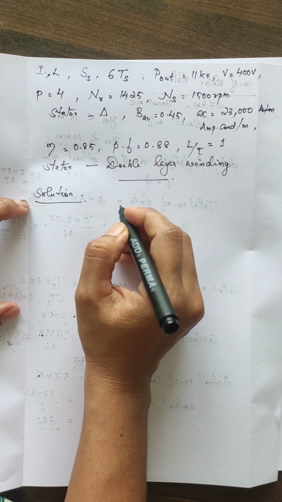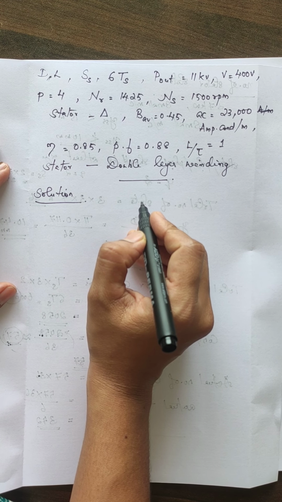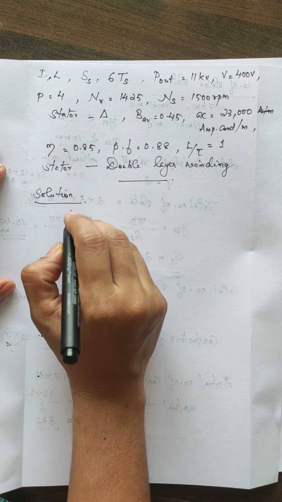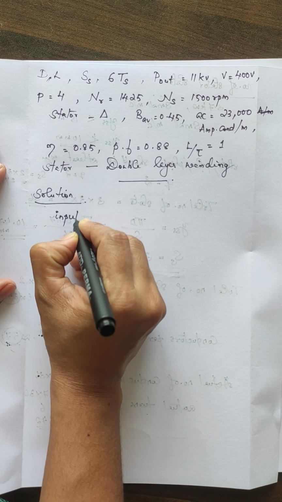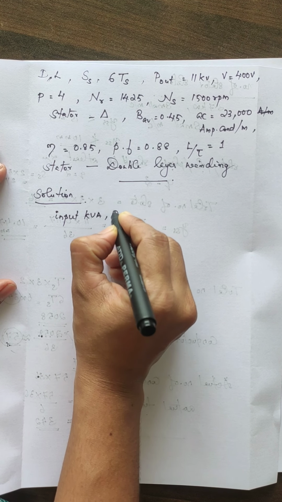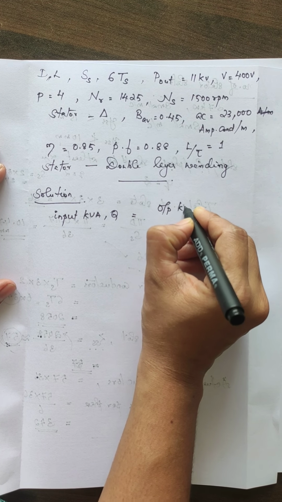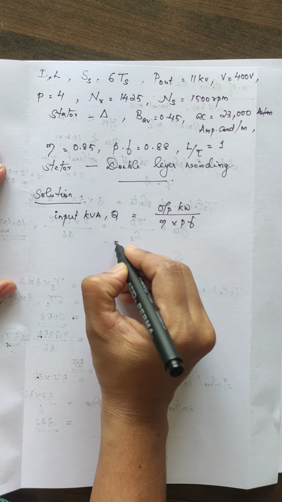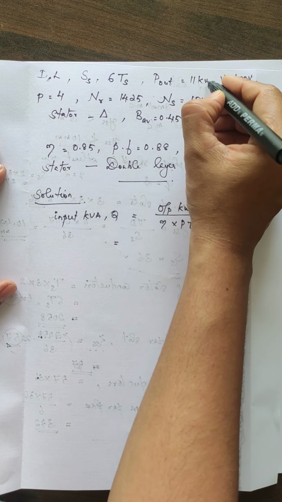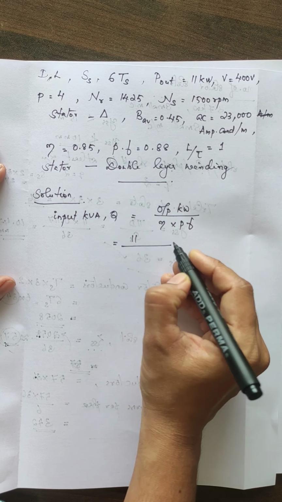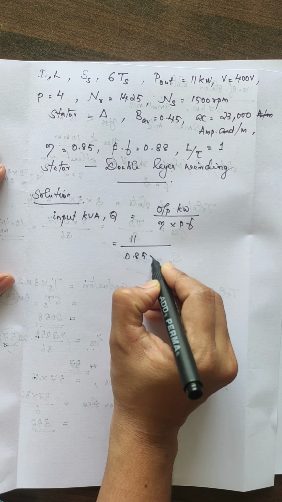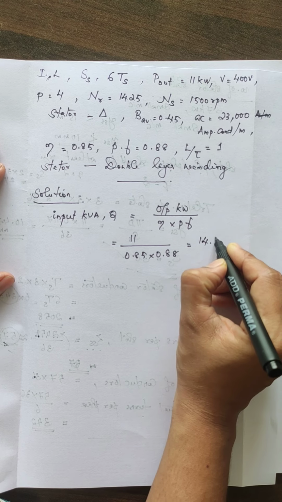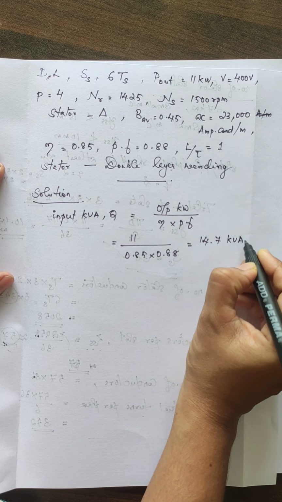As we have already discussed, the first step in designing an induction motor should be the conversion of output kilowatt to input kVA. So we can calculate the input kVA Q as output kilowatt divided by efficiency into power factor, which is equal to output kilowatt rating 11 divided by efficiency 0.85 into power factor 0.88. So we will get the input kVA rating as 14.7 kVA.